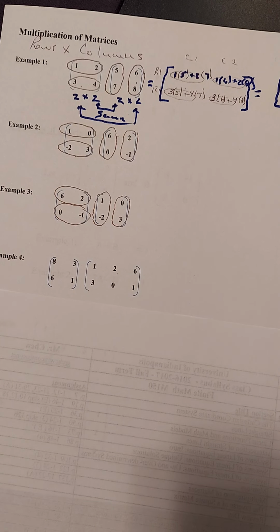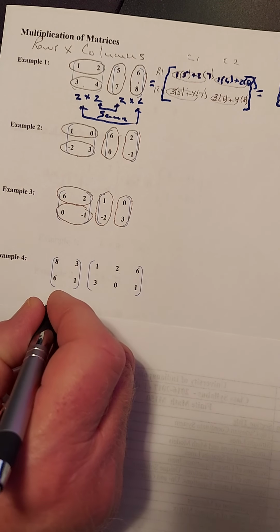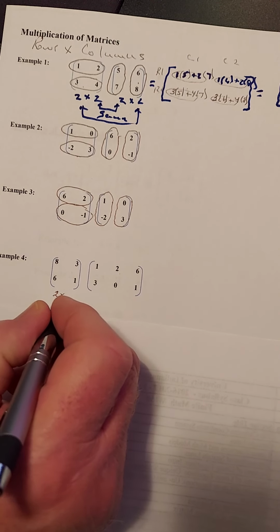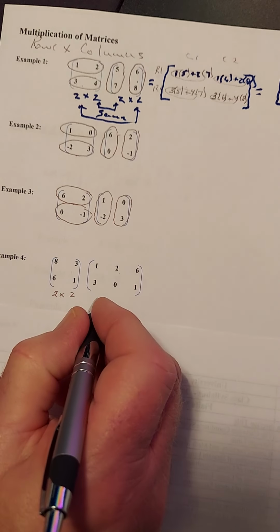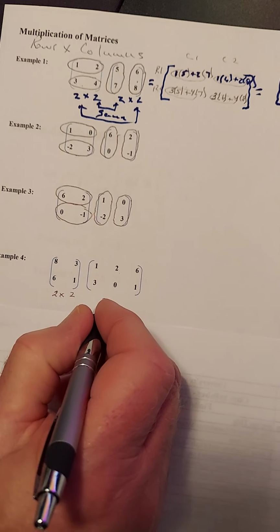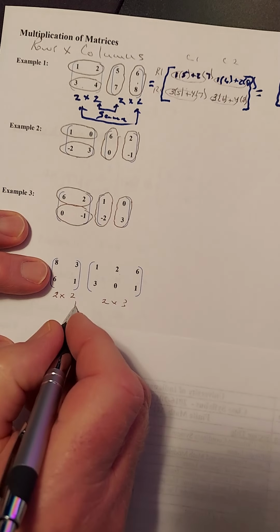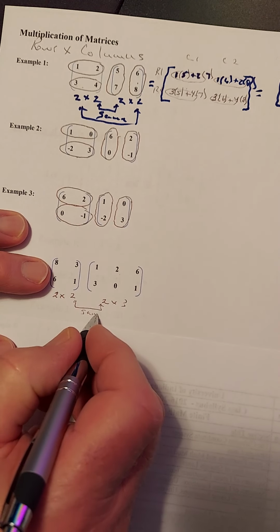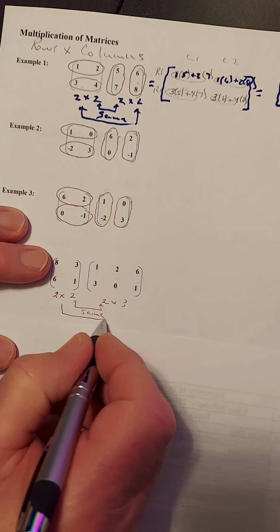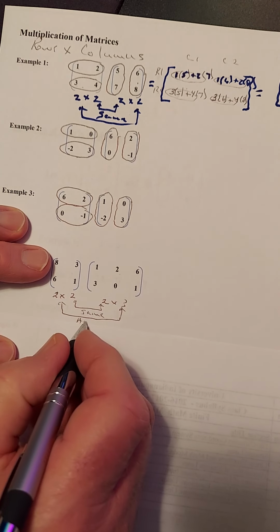Notice on this one, let's check this out. They're not the same dimensions, but they don't have to be. You look at that and you say, okay, that's a 2 by 2. And this is going to be what? 2 rows and 3 columns. To multiply, the inside 2 have to be the same, and the outside 2 are going to be the dimensions for the answer.